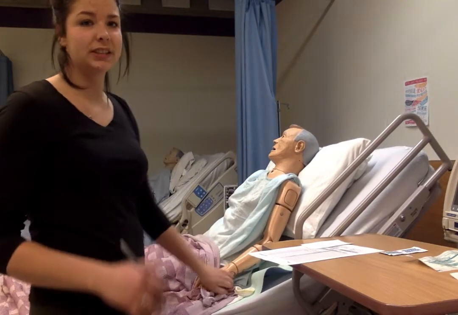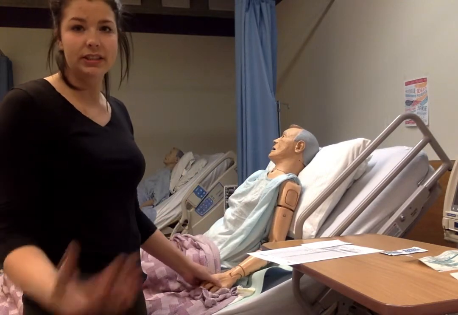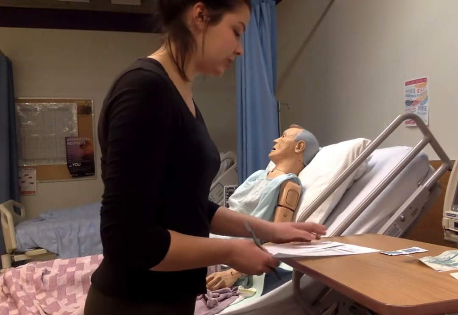So we've done a pretty good pain assessment. We know that it's happening right now. It's intense and where it is. So we're going to give him some morphine to treat that.